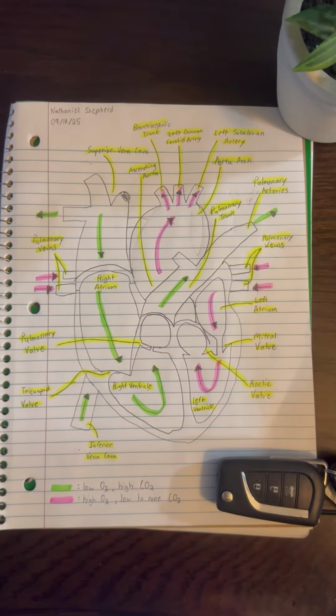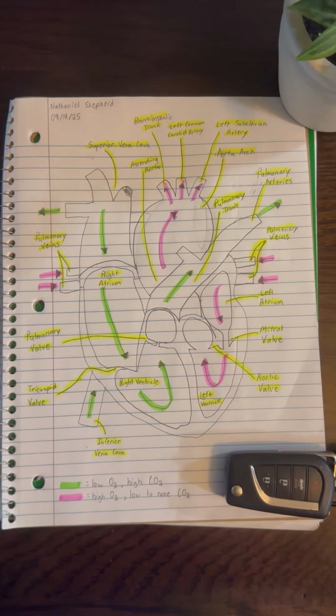And that is the basic anatomy and physiology of the human heart.